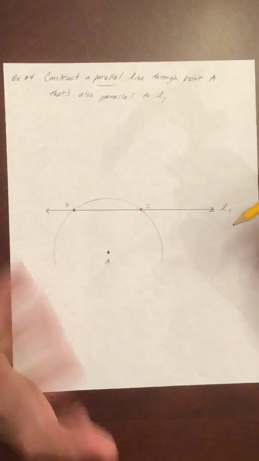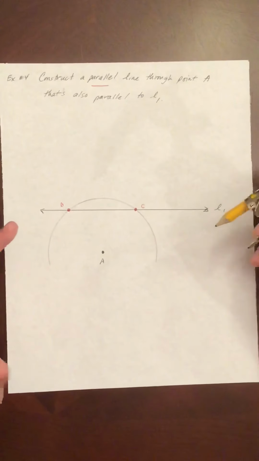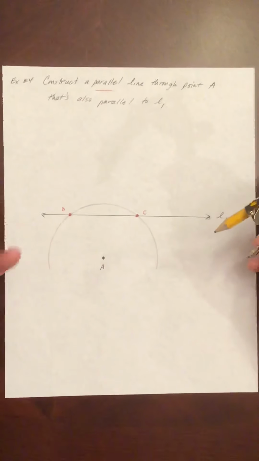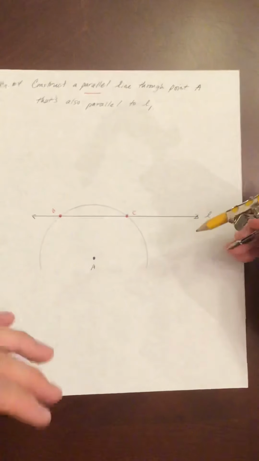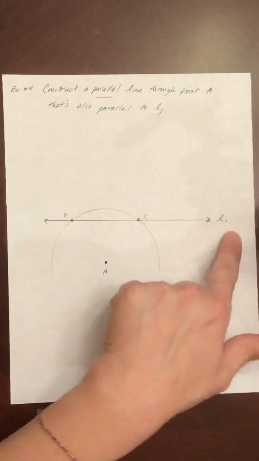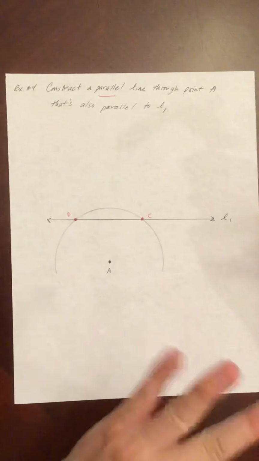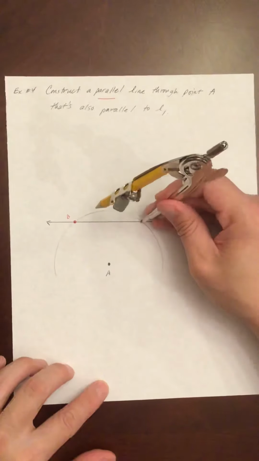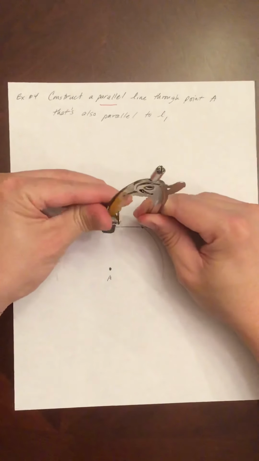Line 2 is going to be the perpendicular, but that's not my final answer. My final answer is to get a parallel line. And so that's going to be the line 3. So in reality, we're going to be drawing 3 lines. We're going to draw line 1, line 2, and then the third line is the one that's going to be parallel. So I'm going to bisect BC again.